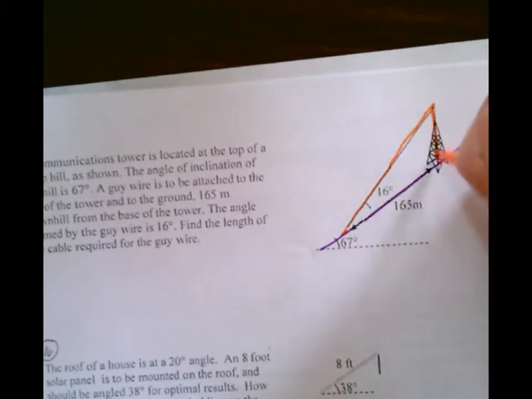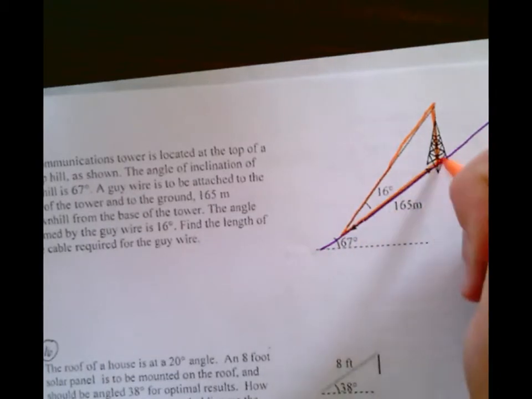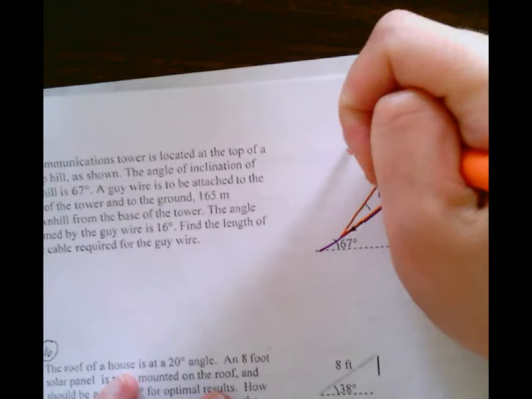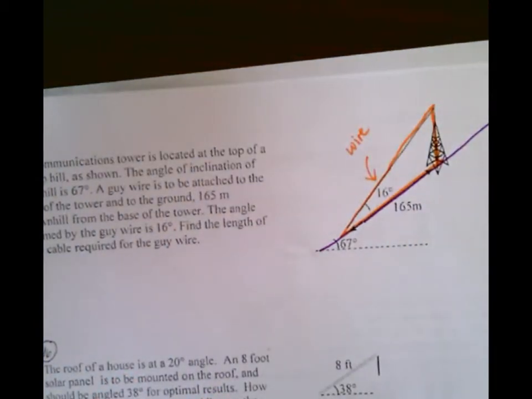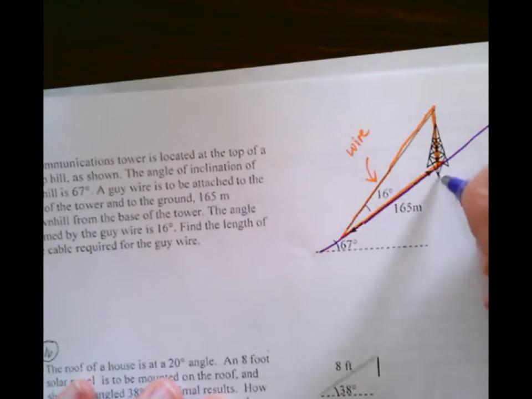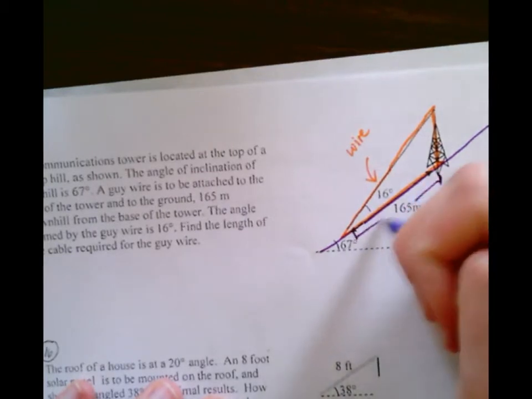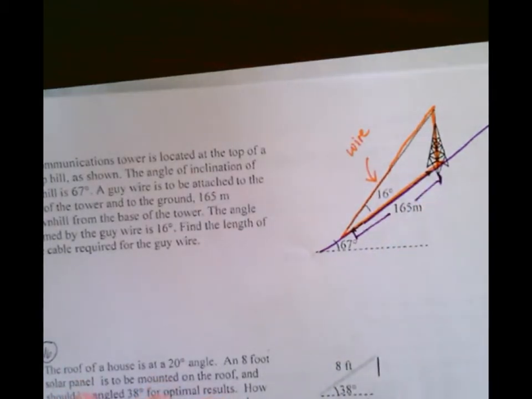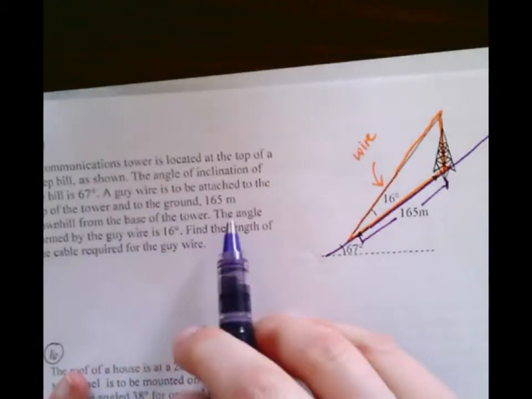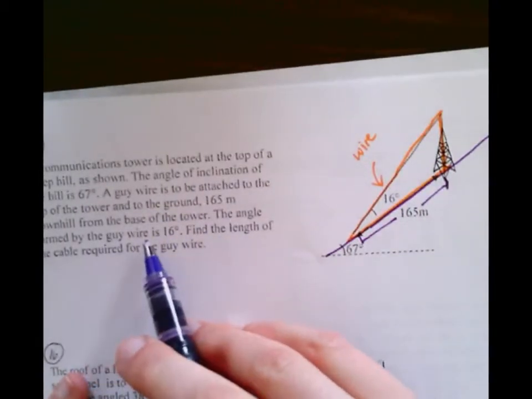Okay, so we're thinking about this orange triangle, and the wire is this side. And then we know this side length is 165 meters, and we have the 16-degree angle. Then it says the angle formed by the guy wire is 16 degrees.